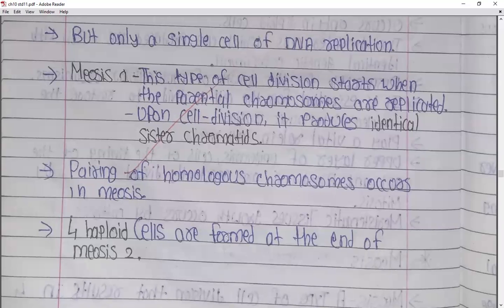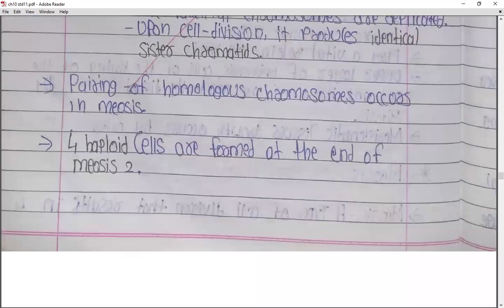Two cells are produced at the end of meiosis 1, and from these two cells another two cells are formed, so after meiosis 2 again two cells are formed. From one parent cell, four haploid cells are produced.